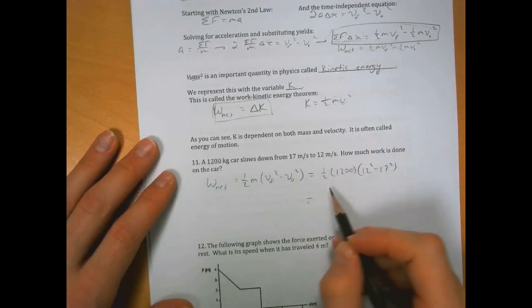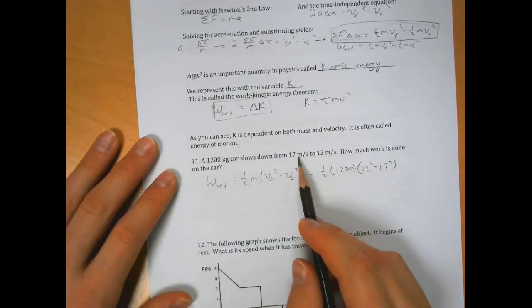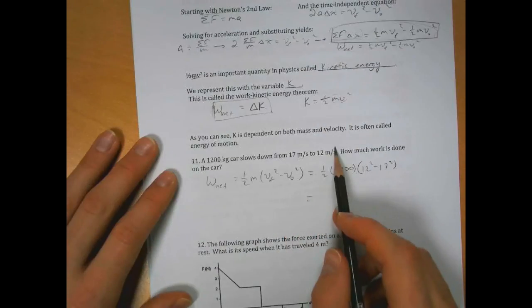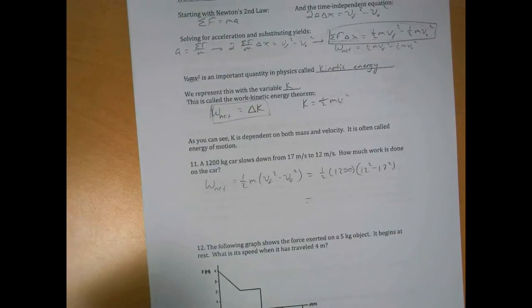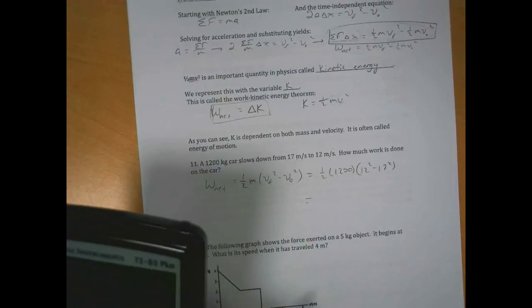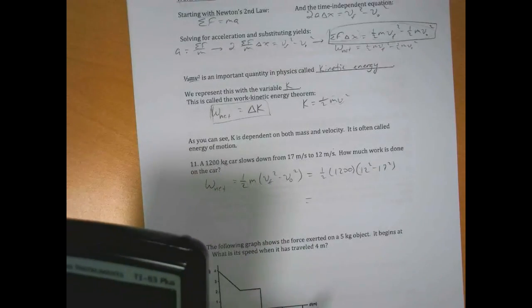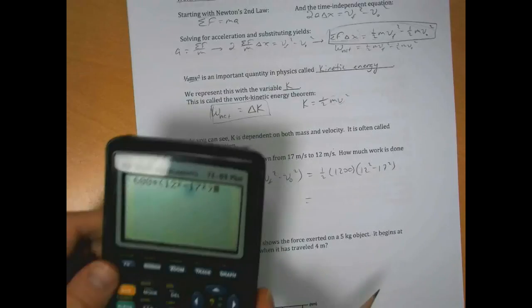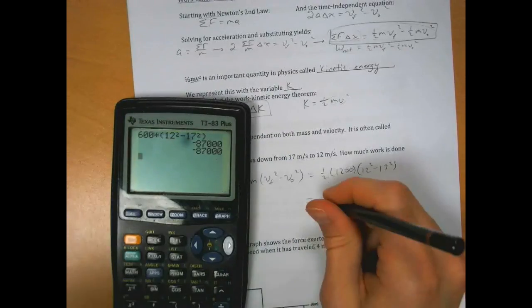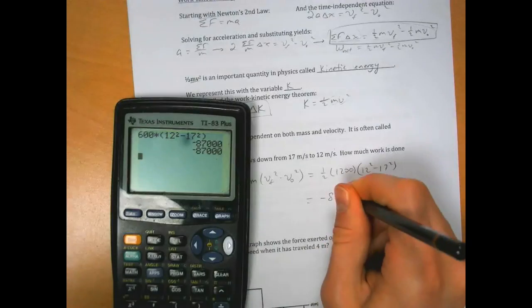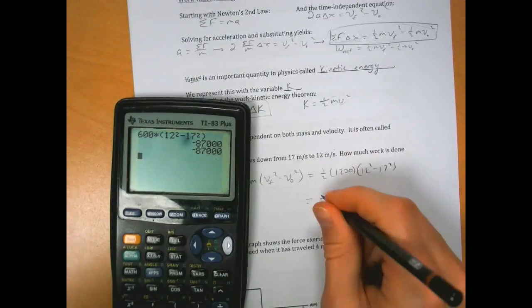Conceptually, you'll notice that anytime the speed of an object decreases, that means that negative work is being done on the object. Anytime the speed increases, that means that positive work is being done on the object. If the speed stays the same, then the work done is 0. So the work done in this case is minus 87,000 joules.